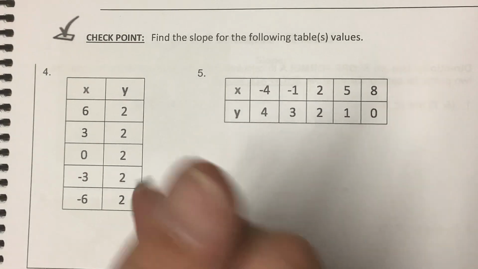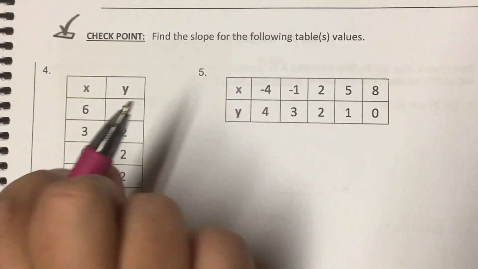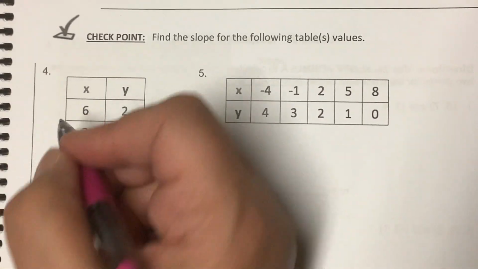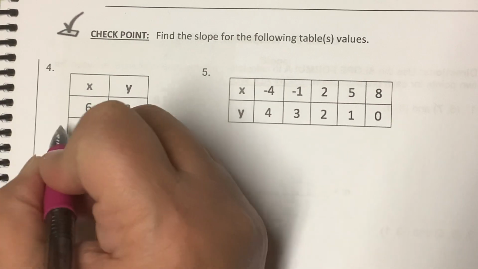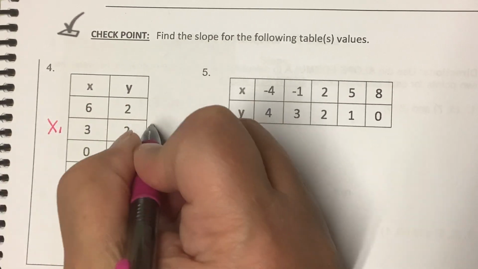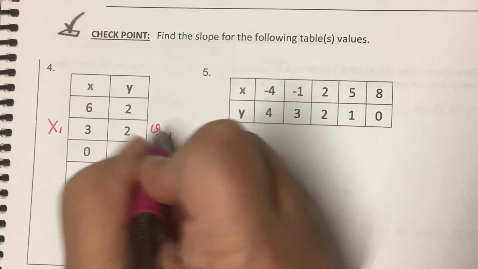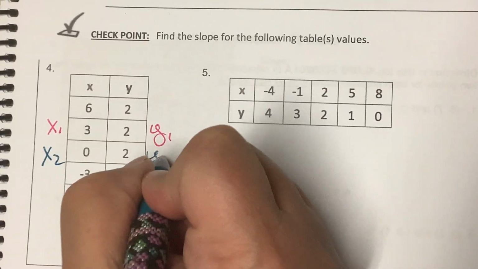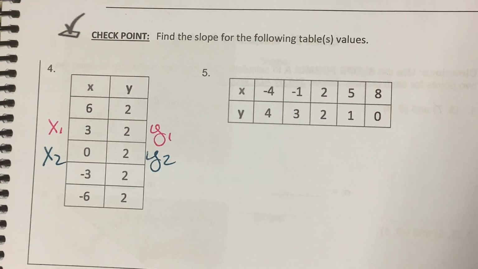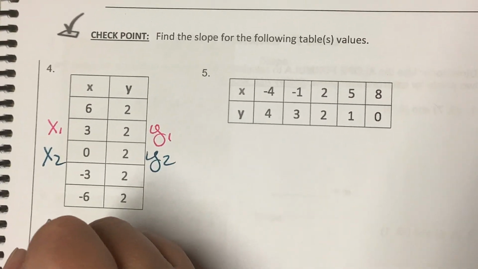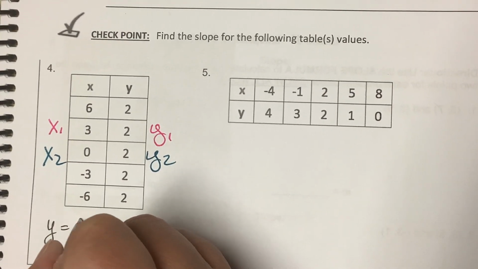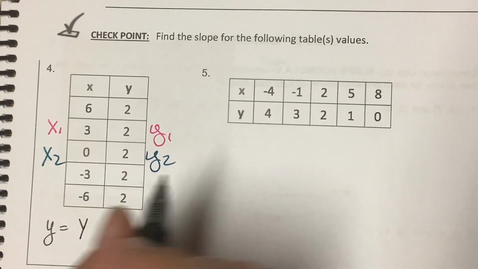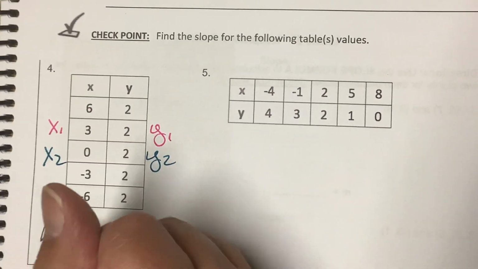Again, I like to pick positive numbers, and my preference is usually 0, so it doesn't matter which 2 numbers you pick. x1, y1, x2, y2, and I'm going to write my formula down. I was going to write y equals mx plus b.